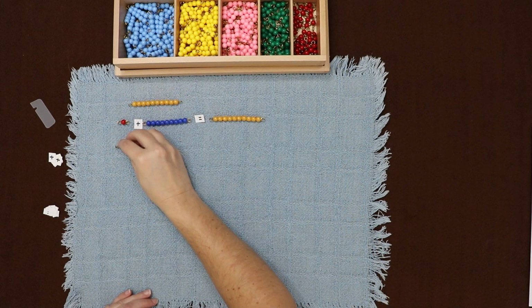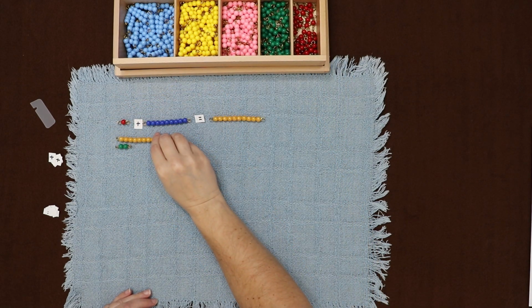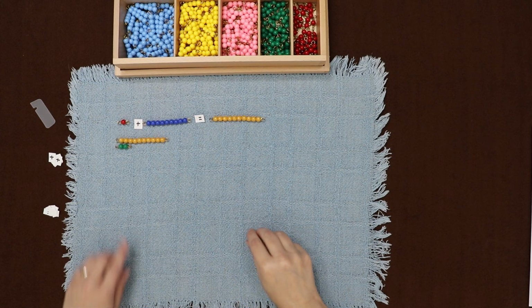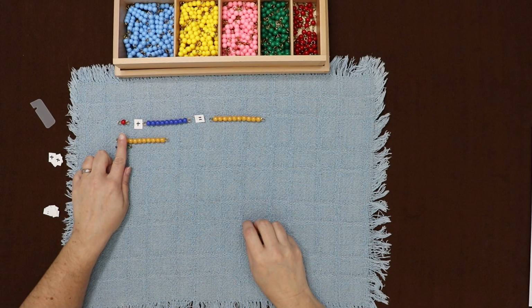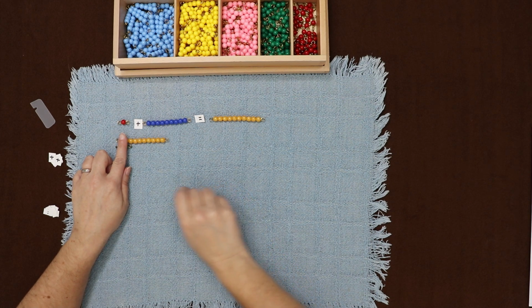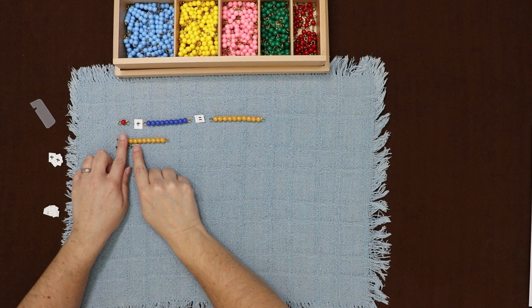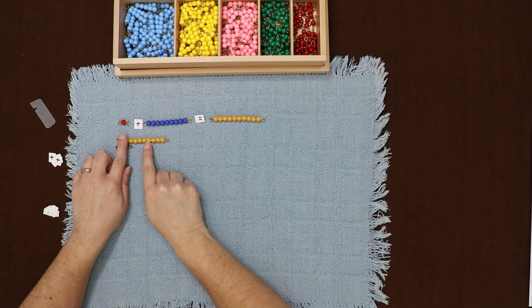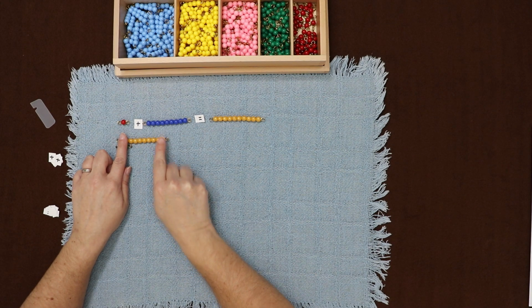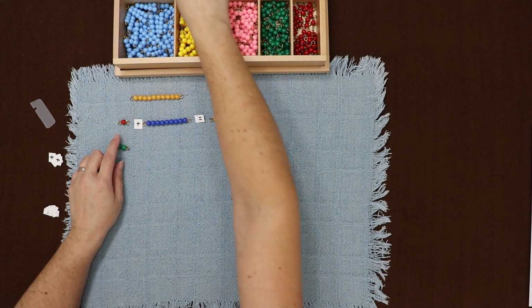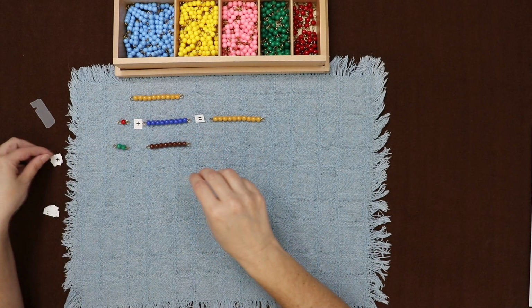Let's try 2. What do we need to add to 2 to make 10? So you can use your counter again. I like to just use my finger. 1, 2, 3, 4, 5, 6, 7, 8. 2 plus 8 is the same as 10.